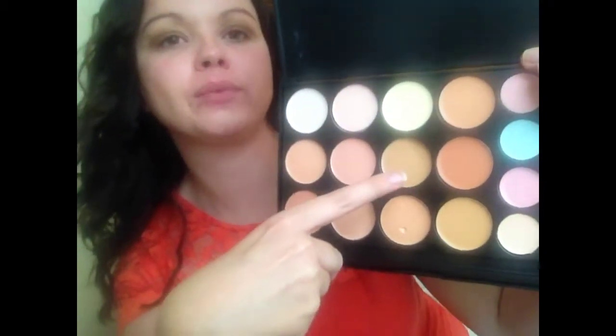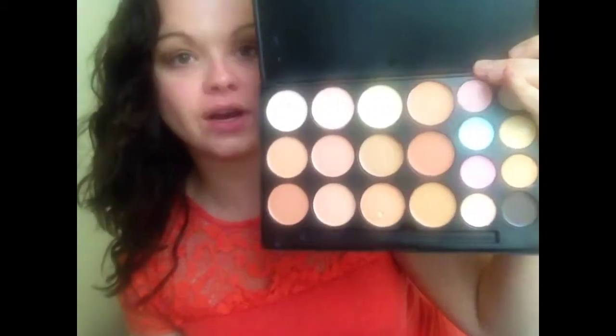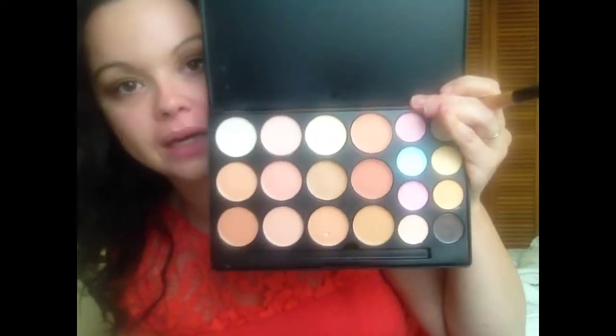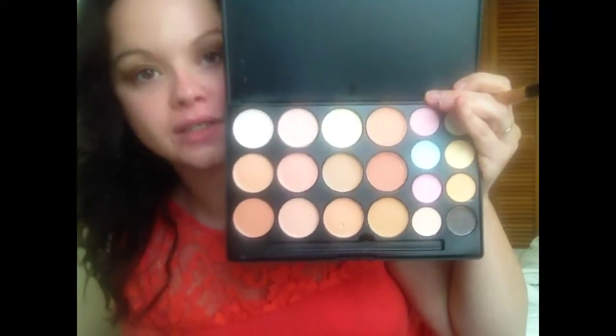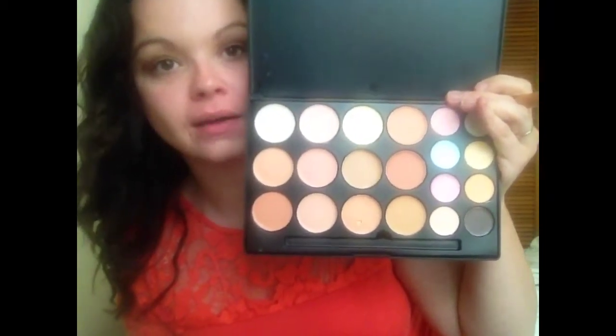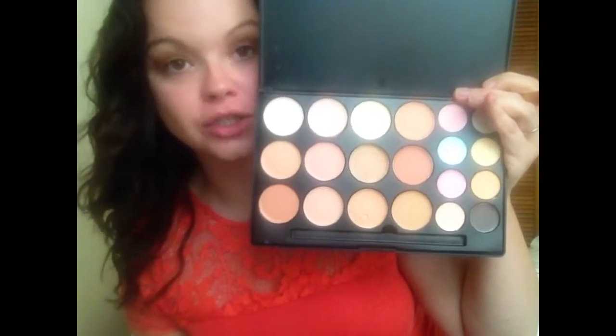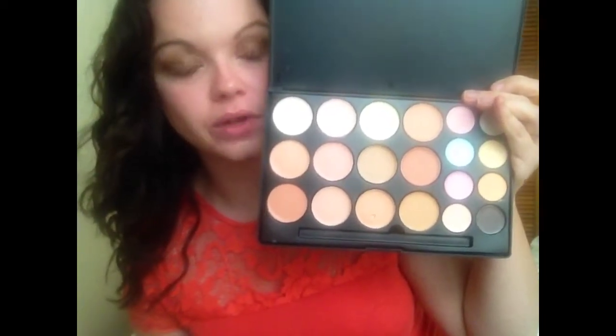Now I never go in with my brush, ever. I always use my spatula. I have never gone into a concealer or foundation palette with a brush or a sponge, because that is extremely unhygienic. So we use our steel spatula that we have already cleaned with our alcohol.